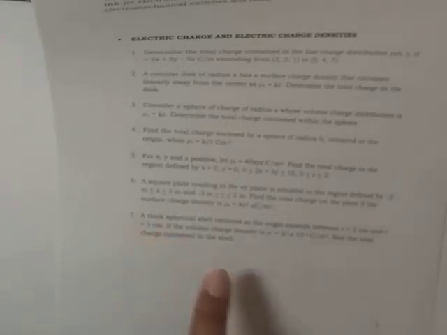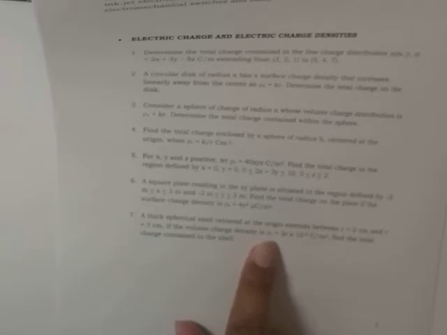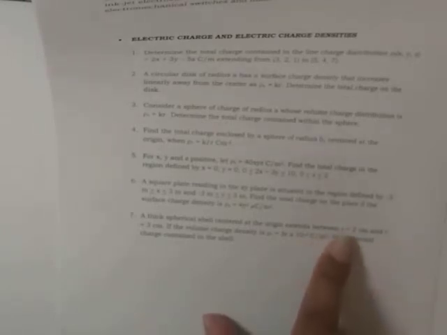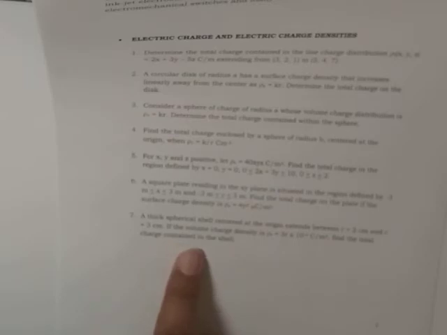If the volume charge density is rho v, that's the symbol for our volume charge density that we know from before, and it is not constant because there's an r variable there, and the unit is coulomb per meter cubed. So we now have to relate this unit to our radius unit, so that they are consistent. We have to convert the centimeter to meter. Find the total charge contained in the shell. So that should be what we have here, number 7.